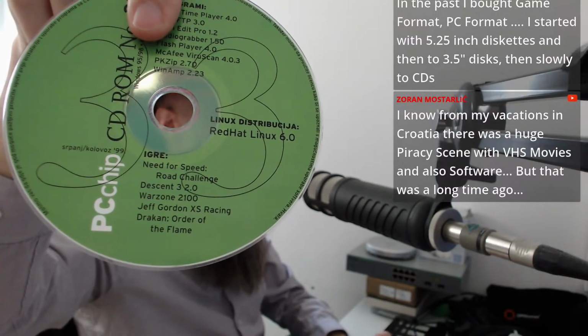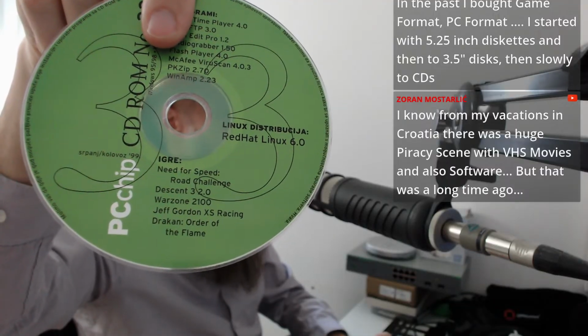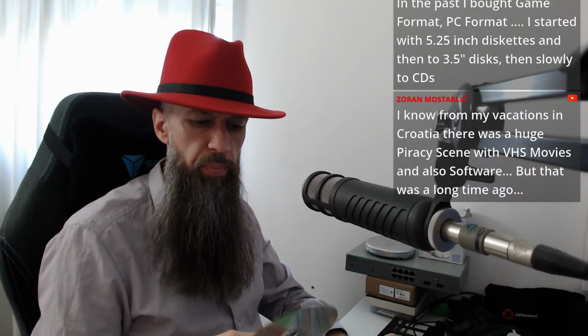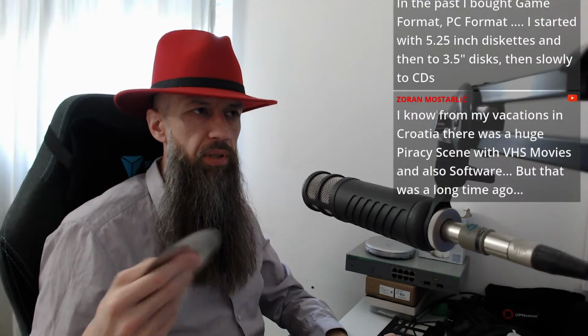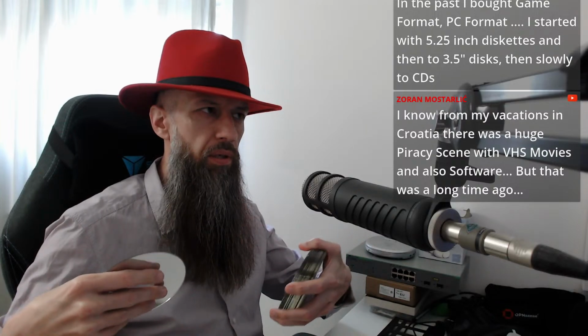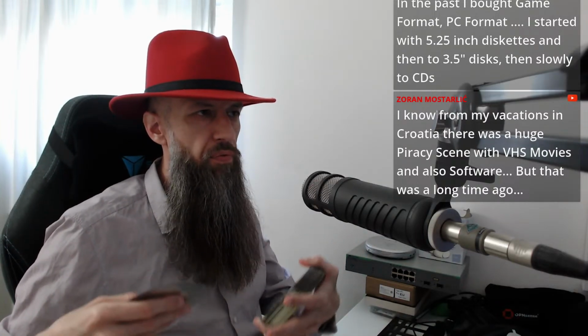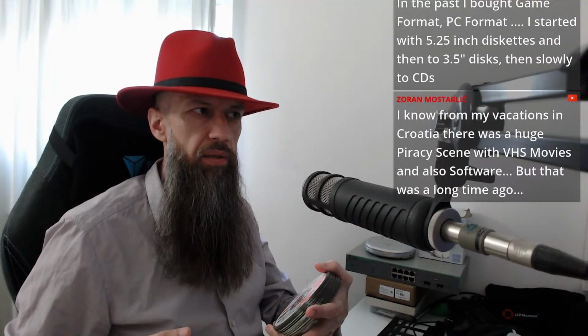I know from my vacations in Croatia there was a huge piracy scene with VHS movies and also software, but that was a long time ago. Yeah, it's still pretty normal here. Nobody pays what they don't have to pay. But the way anti-piracy measures work is that if you want people to pay, you have to make it easier for them to pay than to steal, right?